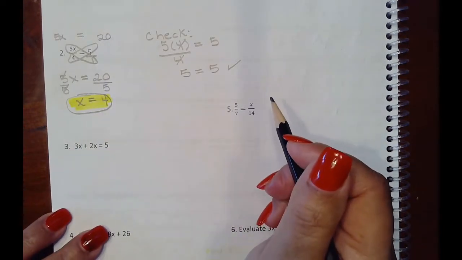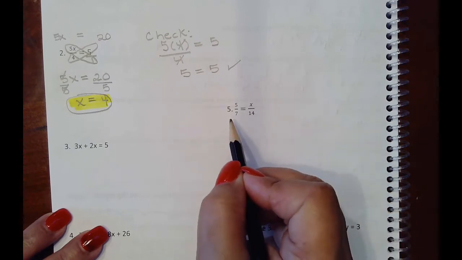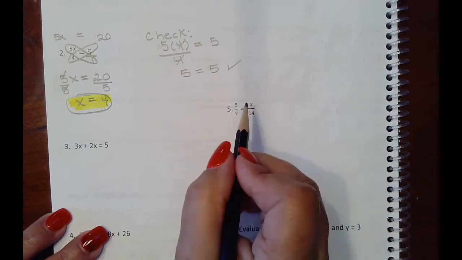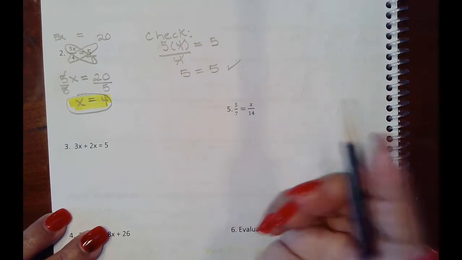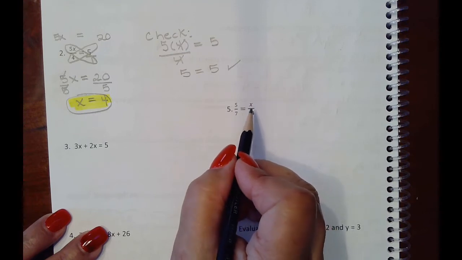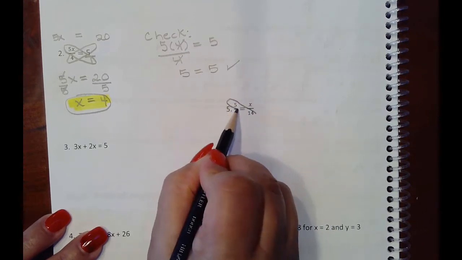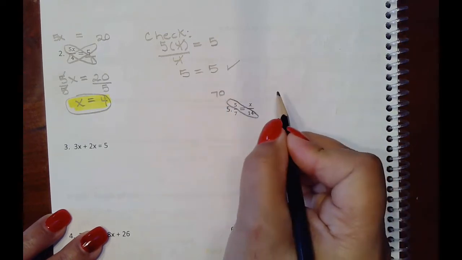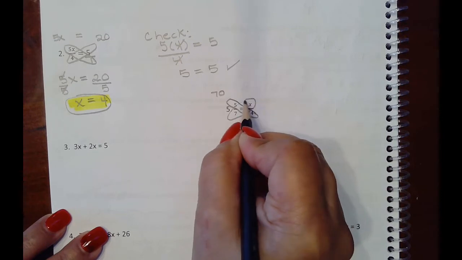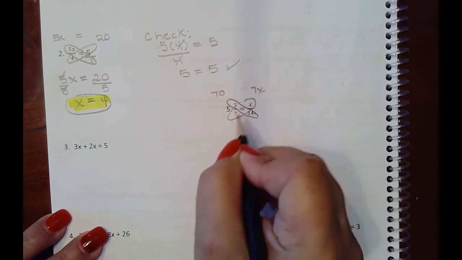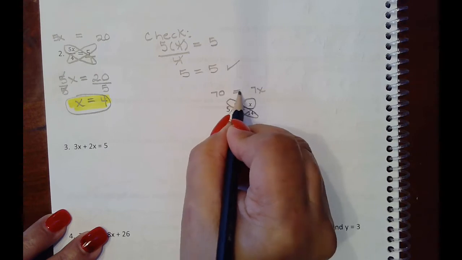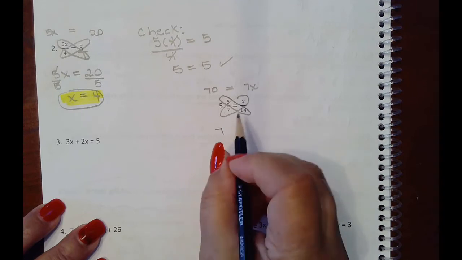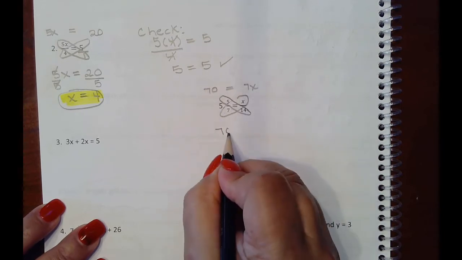Okay, if I also do number 5, this is also a proportion. You have a fraction here and a fraction here. And again, all you have to do in this particular case to get rid of the fractions is to just cross multiply. So you can go 5 times 14, which is 70. And then you can go this way and you have 7x. 7 times x is 7x, and then put that equal sign right between them, and then you'll continue solving that because this is equivalent to what you started with.